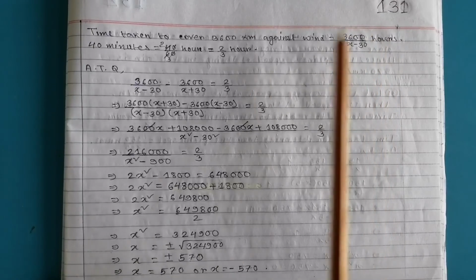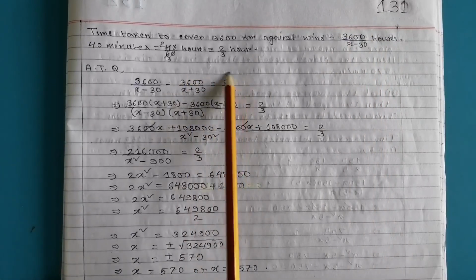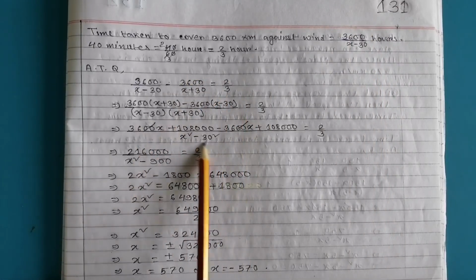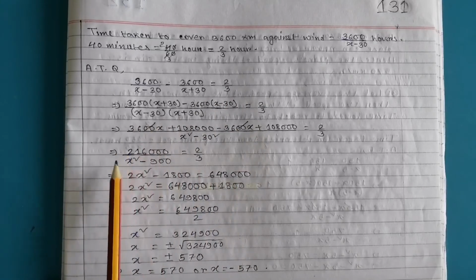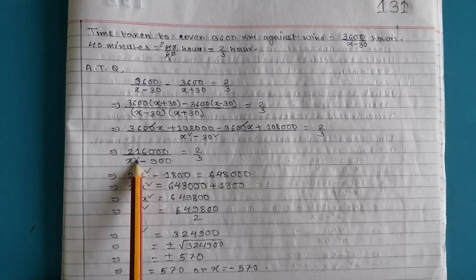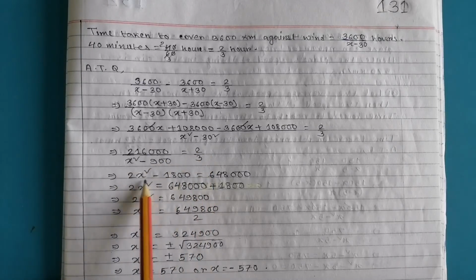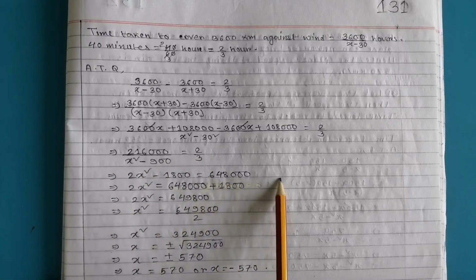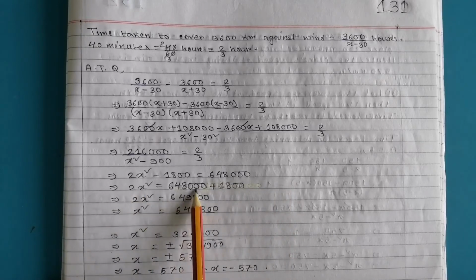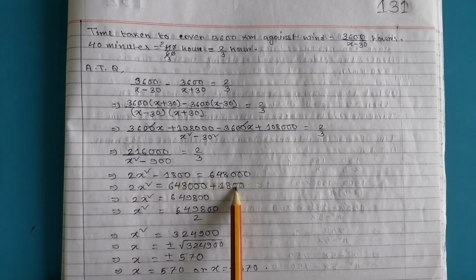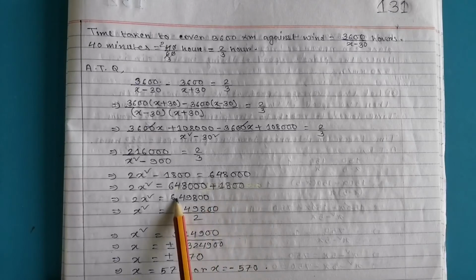So this time minus the previous time is equal to 2 upon 3. Now take the LCM and simplify, this will be cancelled out. So this will be 2,16,000 upon x square minus 900 equals 2 upon 3. So 2x square minus 1800 equals 6,48,000. So 2x square equals 6,48,000 plus 1800, which is added on the right hand side.